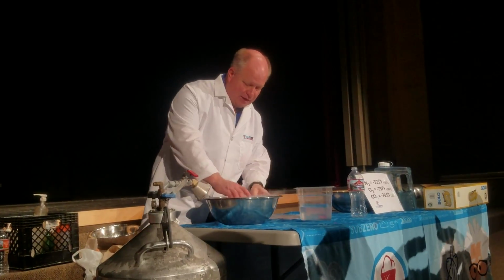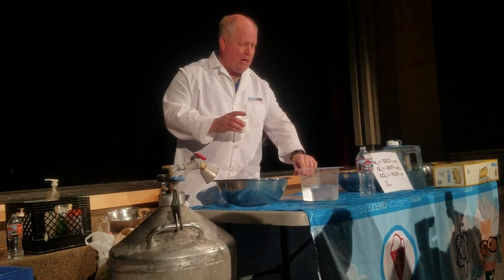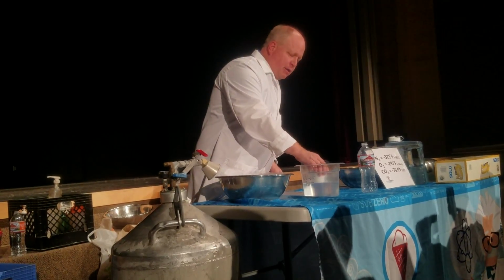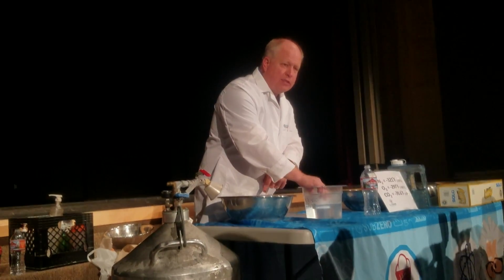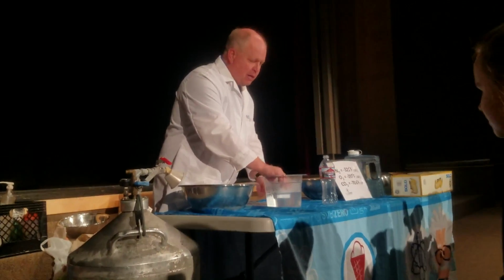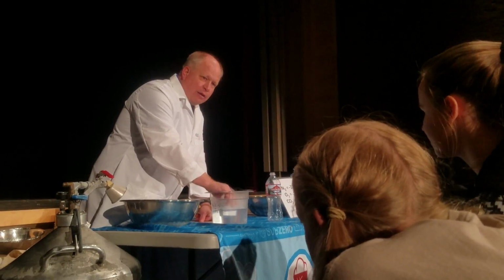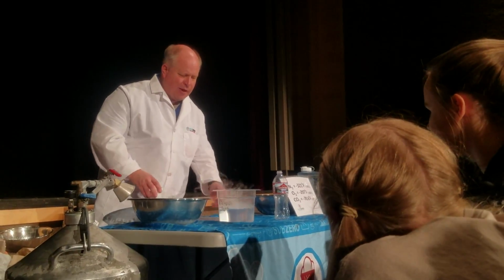But if I take some nitrogen, which is cold, I'm not going to put it in the water. I'm going to put it in a cup, and see how the cup is condensing the water vapor, just like it's condensing my breath. It's condensing the water vapor that's evaporating. So now I can see how much water is coming off of that as it evaporates.